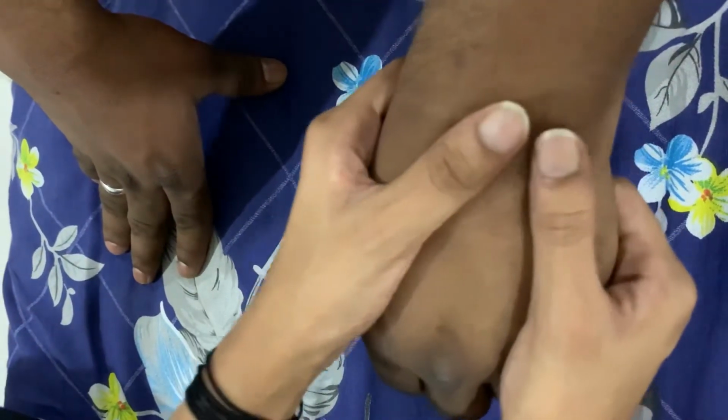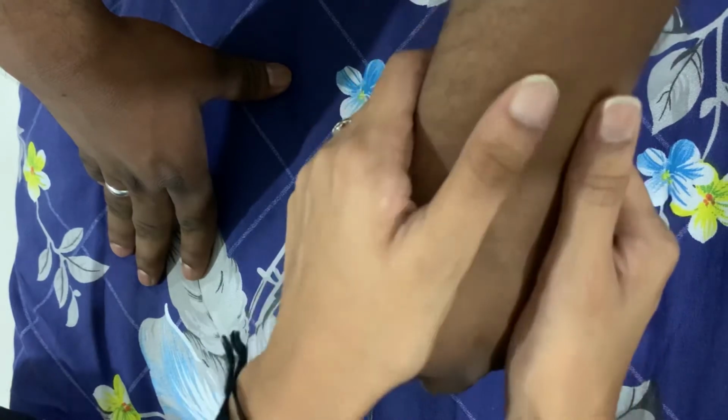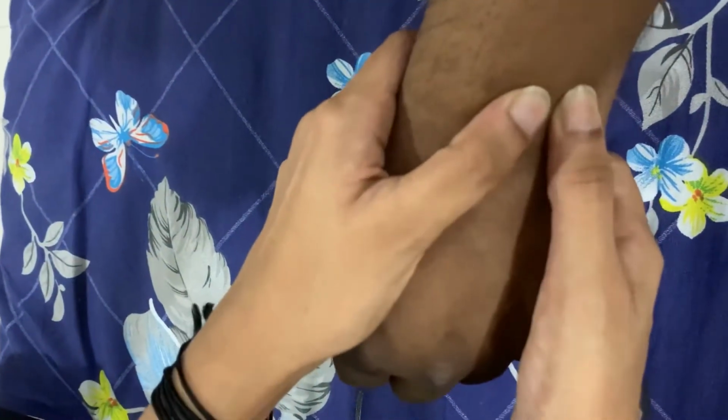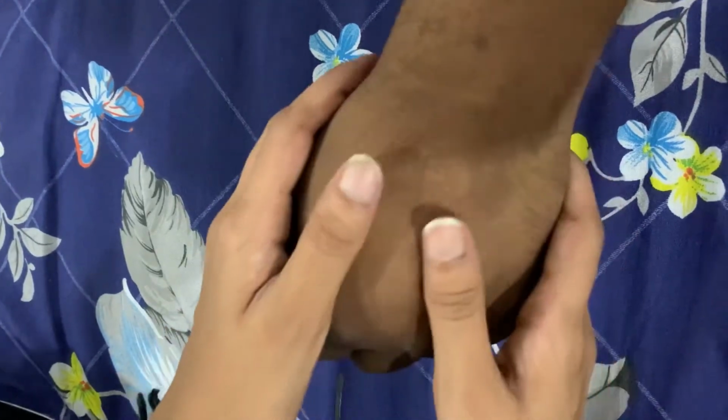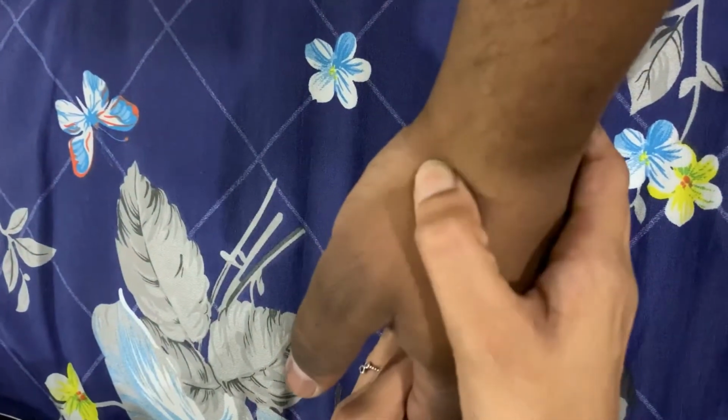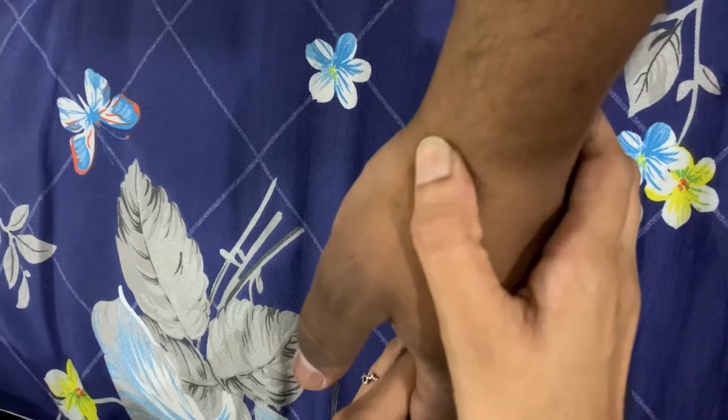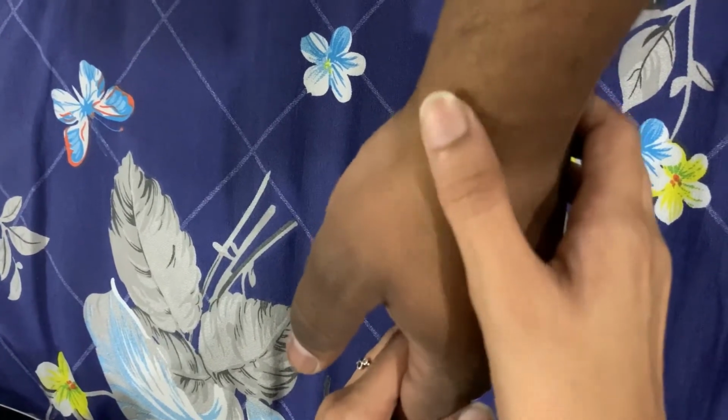For palpation, palpate the wrist joint, palpate the radial styloid bone and anatomical snuffbox. Note any swelling or bogginess or tenderness.